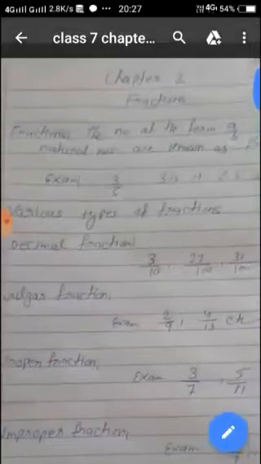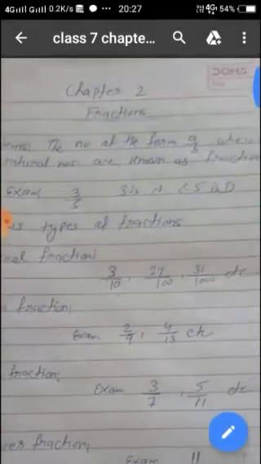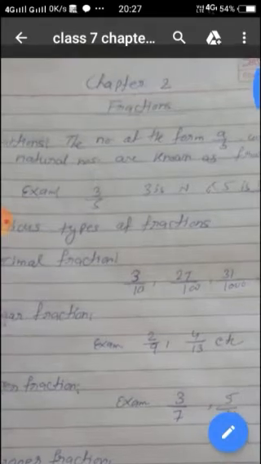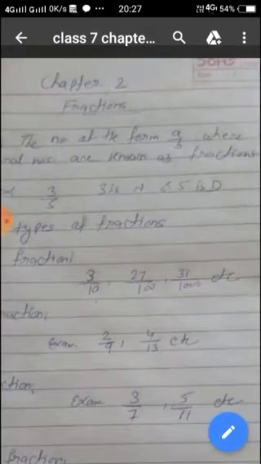Now first, fraction. The number of the form a by b where a and b are natural numbers. Natural numbers mean counting numbers starting from 1 to infinity. Here example given 3 by 5, a fraction. Here 3 is the numerator and 5 is the denominator.